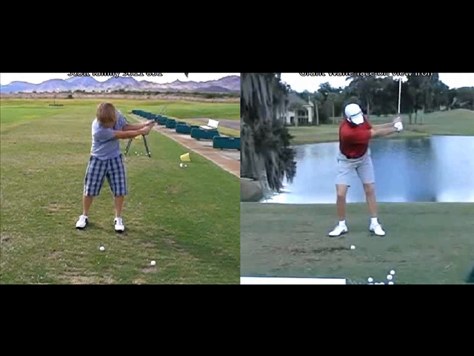Now here we are at the 3 position. This is when the right arm is parallel to the ground, halfway back. You can see how Grant has maintained a nice extension in his arm. Likewise, you have a nice extension in your arm. That's very good. Grant hinges his wrist a little bit more than you.